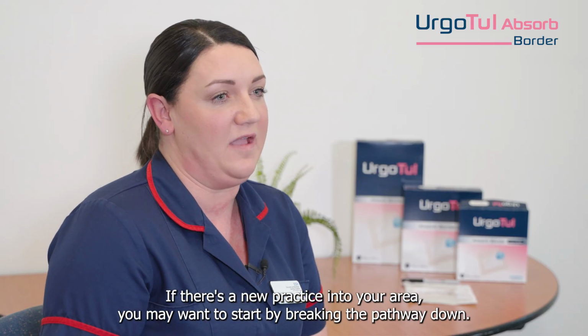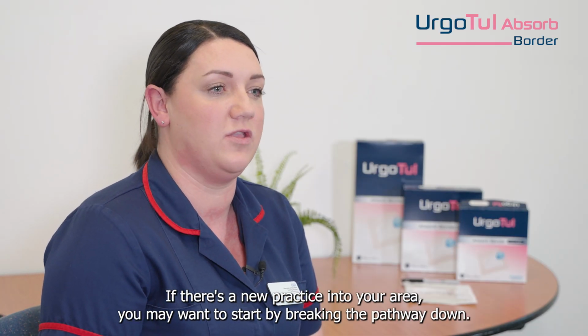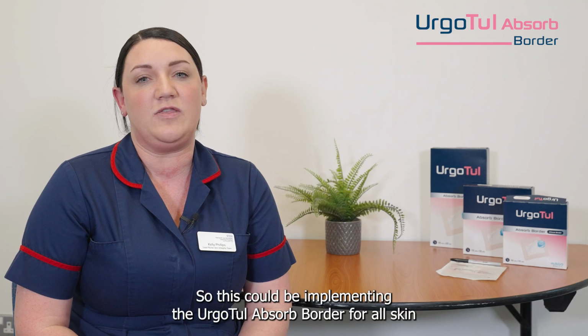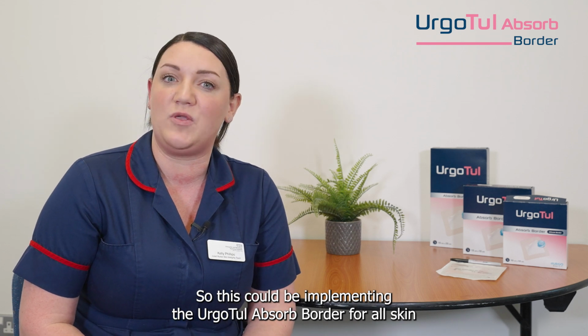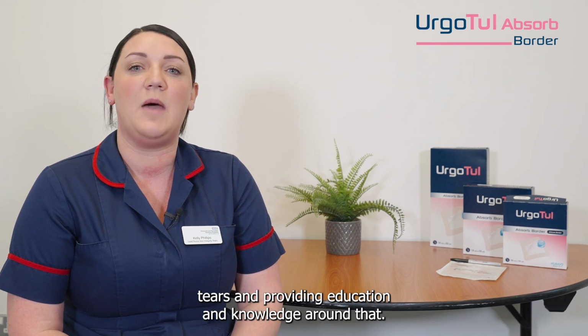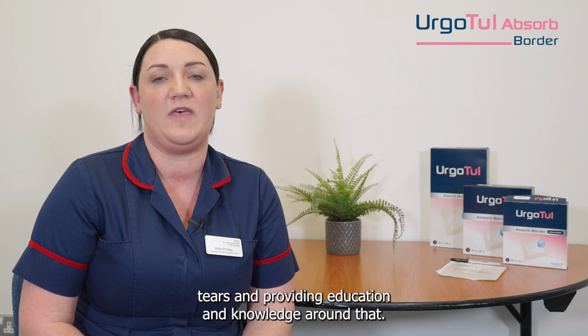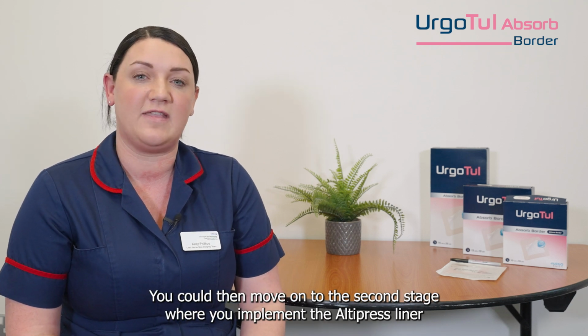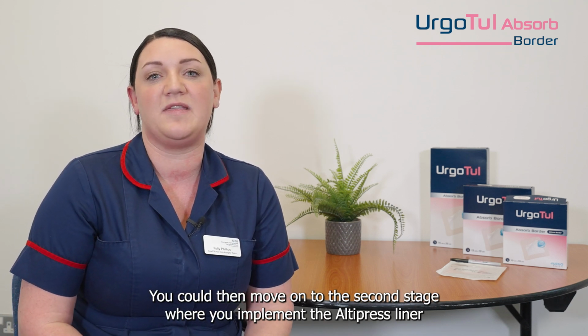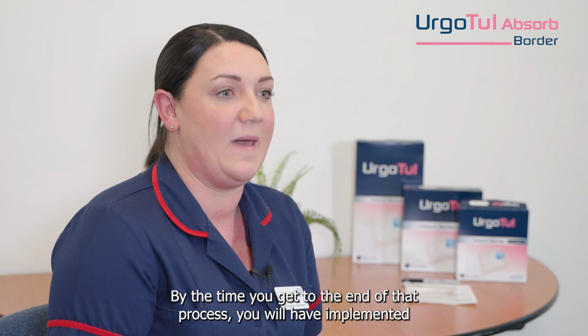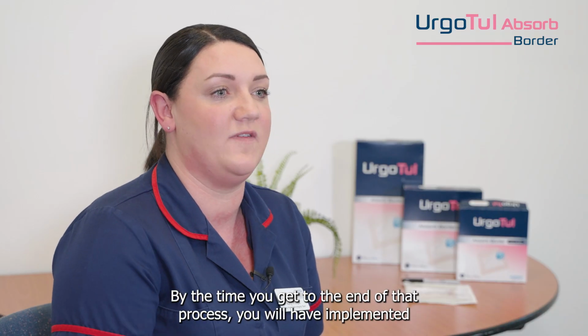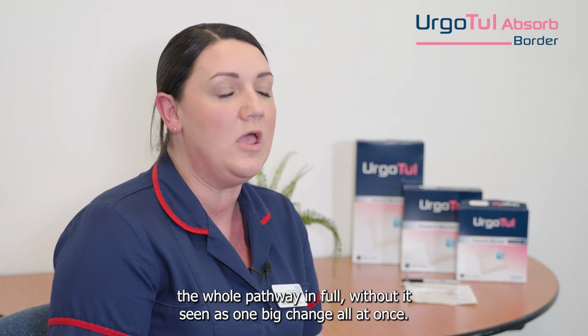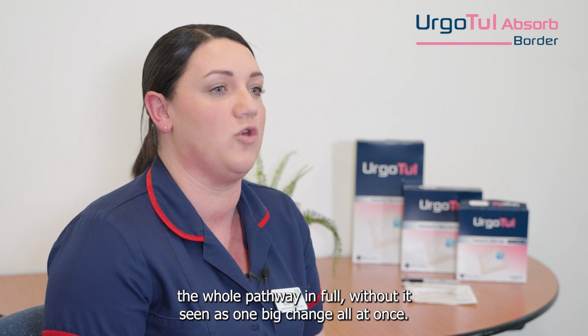If this is new practice into your area, you may want to start by breaking the pathway down. So this could be implementing the UrgoTul Absorb Border for all skin tears and providing education and knowledge around that. You could then move on to the second stage, where you implement the Altepress liner for lower leg skin tears. By the time you get to the end of that process, you will have implemented the whole pathway in full without it seeming as one big change all at once.